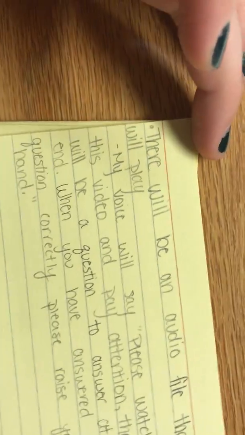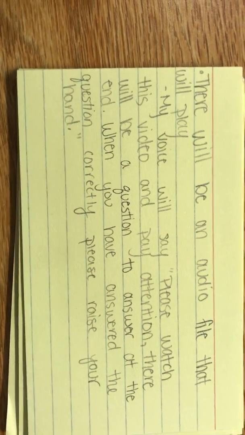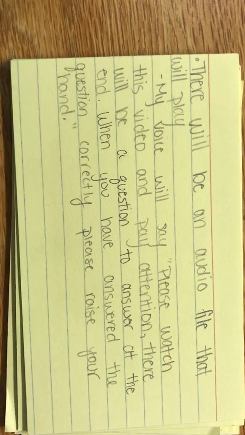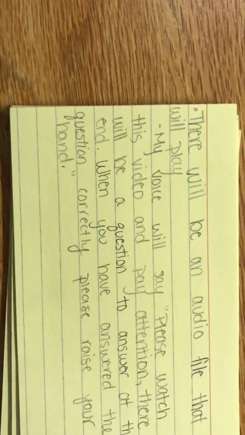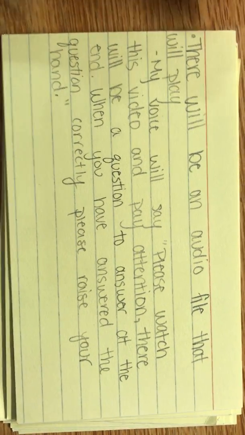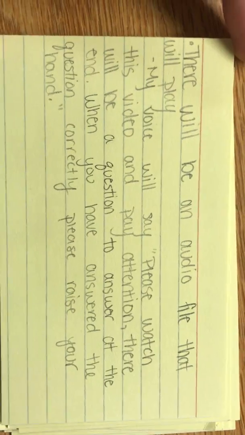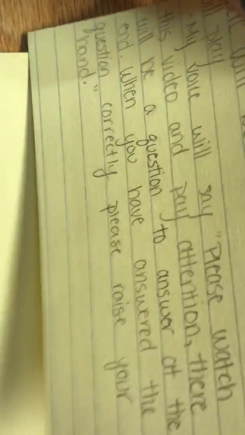Slide 3, part B. This is talking about my audio file, and it'll be my voice, and it says exactly what I want to say. Making sure that they know that there's going to be a question at the end provided by the Edpuzzle. And it's going to be me saying, when you're done, raise your hand so that I can check and make sure that you answered the question correctly.